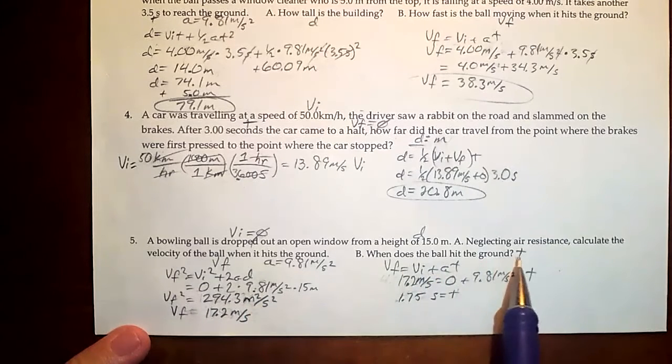When does the ball hit the ground? Now we need T, but now we have VF. And so the easiest one is back to this one without all the squareds and a bunch of other terms in it. And this is VF, back from this answer here. VI is still 0, AT, and so just divide this one under and we get T.